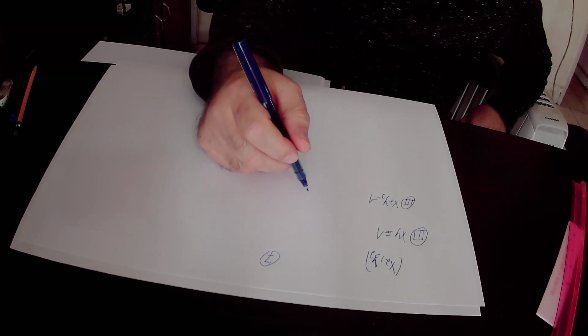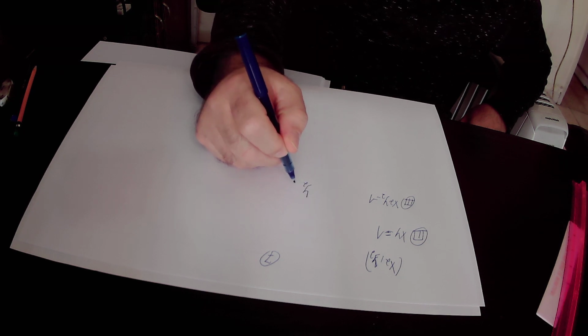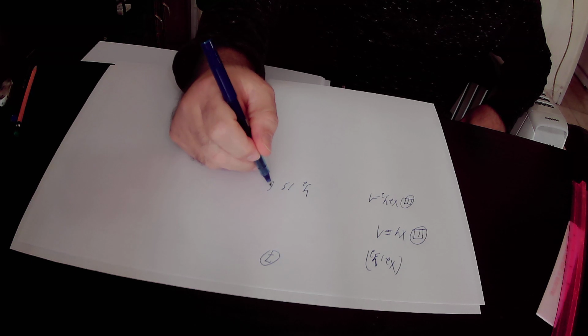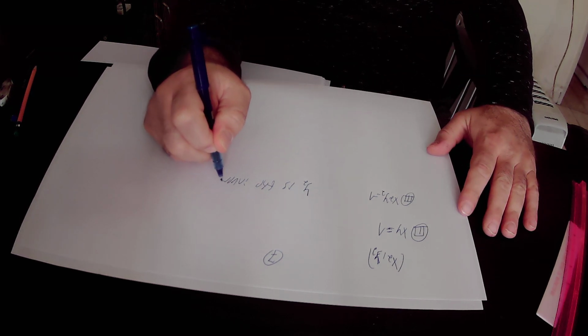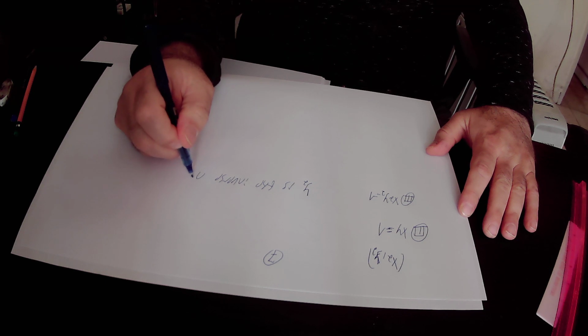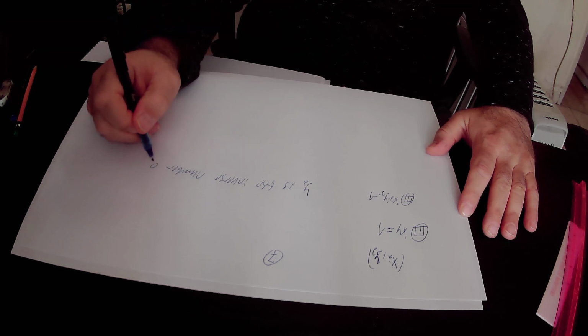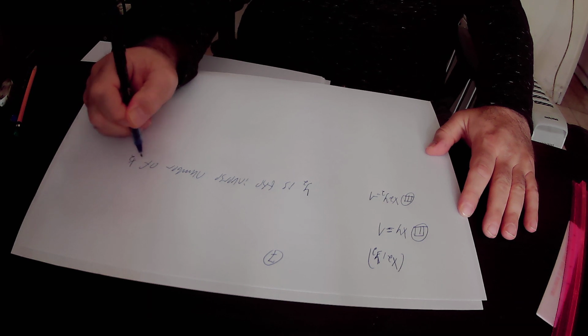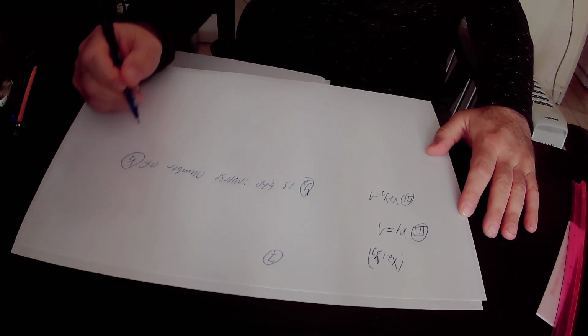It means that y2 is the inverse number of x2.